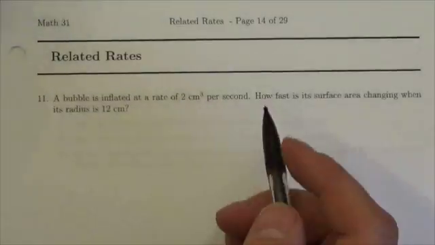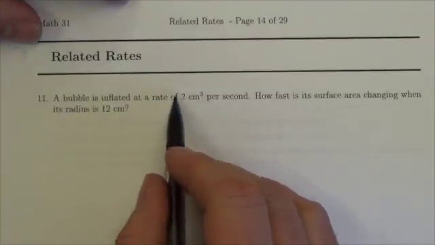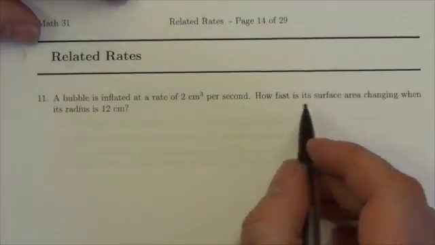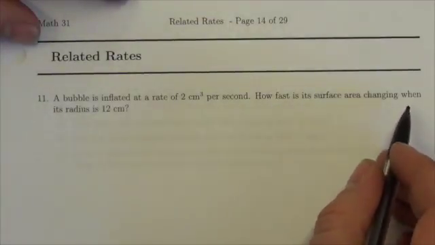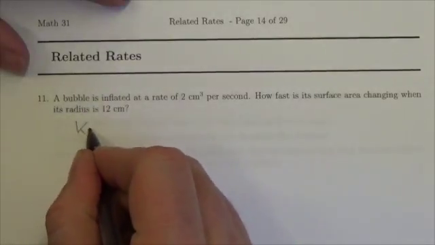Okay, so this related rates problem tells us that a bubble is inflated at a rate of 2 centimeters cubed per second. So that's its volume changing. The question is, how fast is its surface area changing when its radius is 12 centimeters? So what do I know?